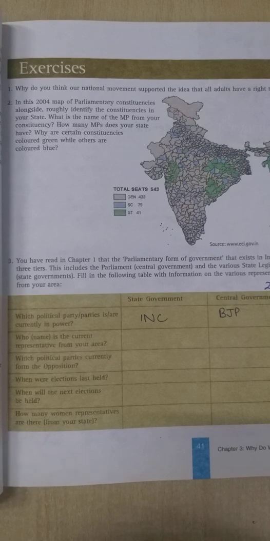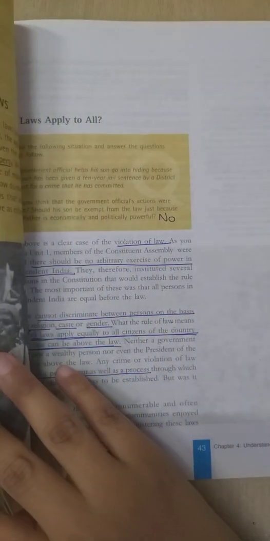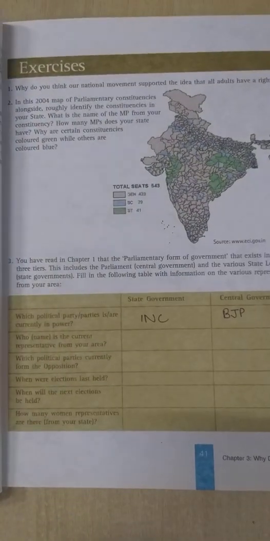In my state, I have elections next year, in 22, so I can say that. Similarly, you can do it for your respective states.